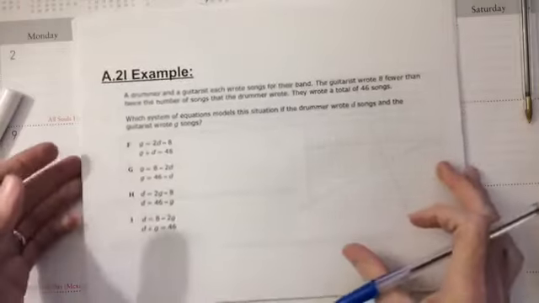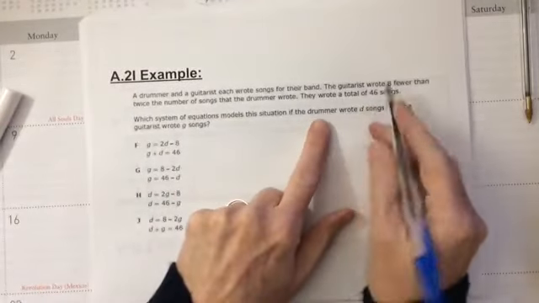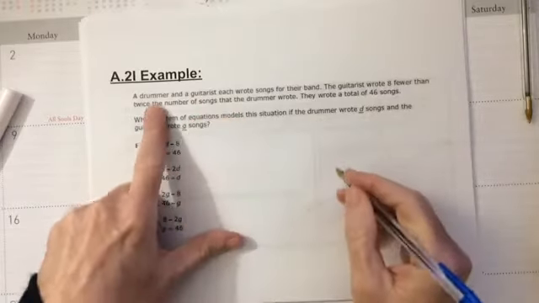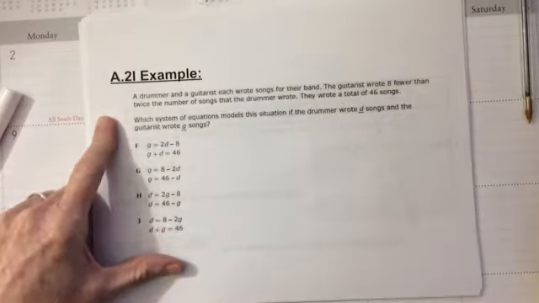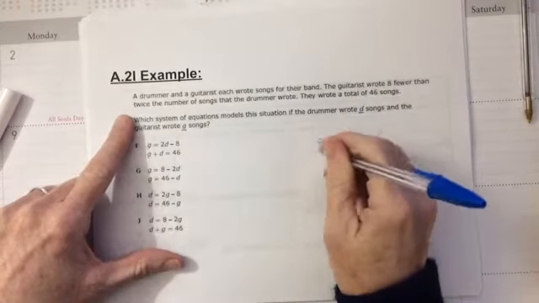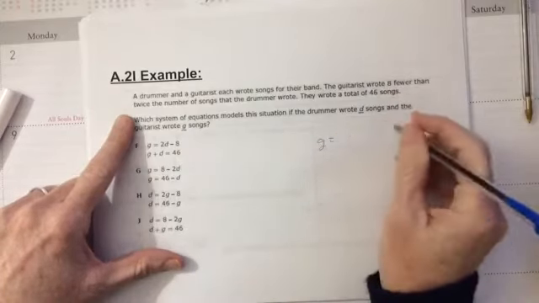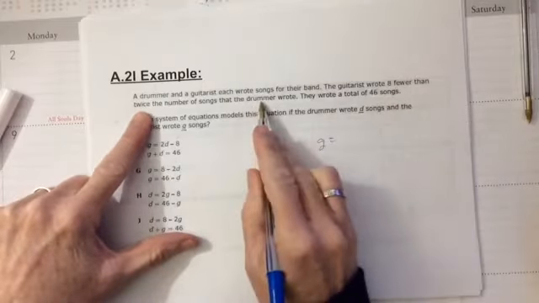Okay, on to the next one. So we have a drummer and a guitarist. They're telling us the drummer is D and the guitarist is G. So they each wrote songs for their band. The guitarist wrote 8 fewer. So I'm going to put G equals 8 fewer than twice the number of songs the drummer wrote.